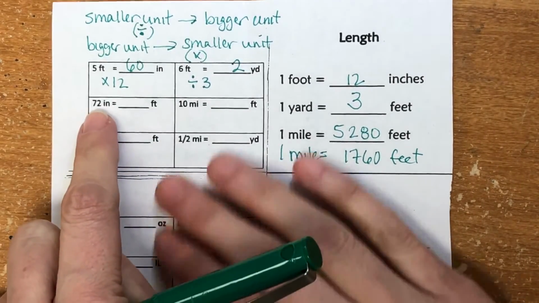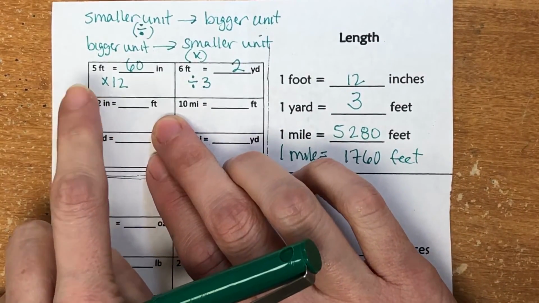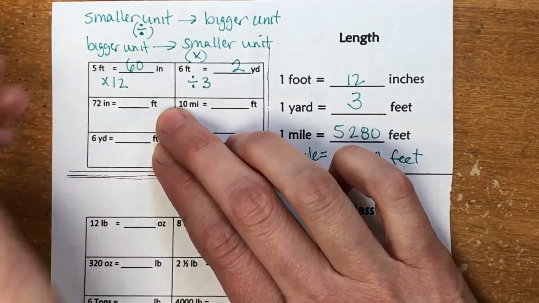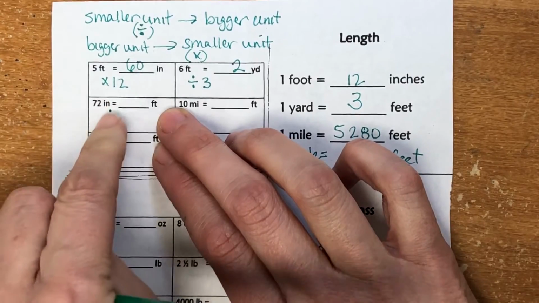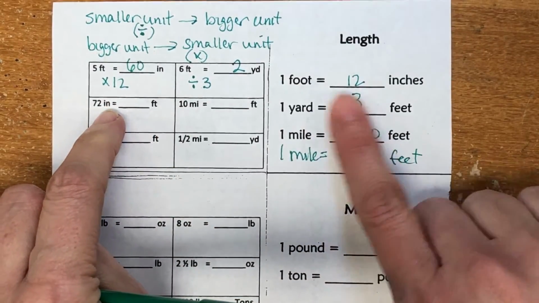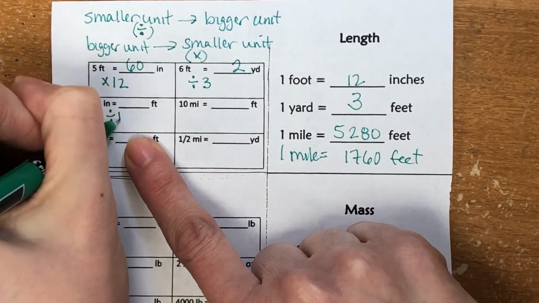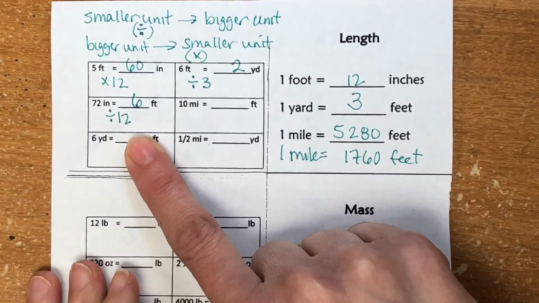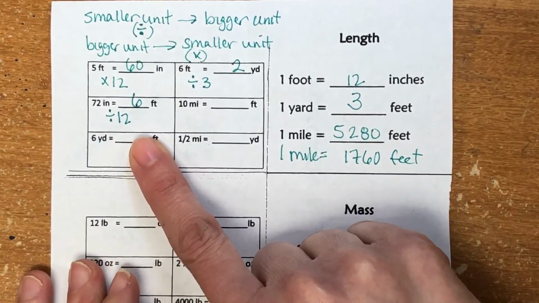This one, I'm going from inches to feet. So I'm going smaller to big. If I'm going smaller to big, I'm going to divide. And what am I dividing by? Well, 1 foot equals 12 inches, so I'm dividing by 12. So 72 divided by 12 would give me 6. So 72 inches equals 6 feet.